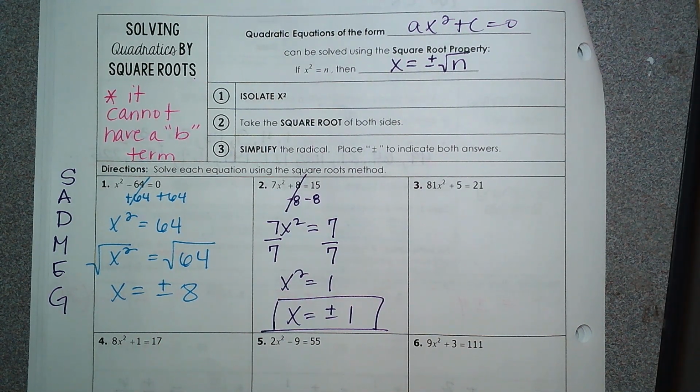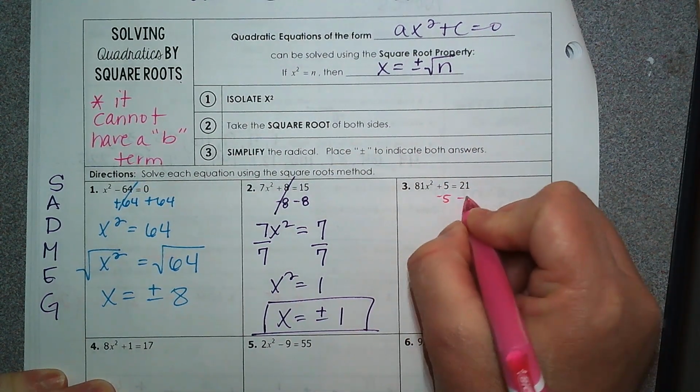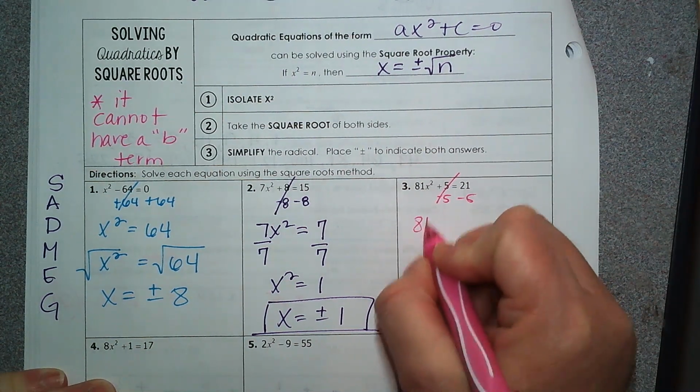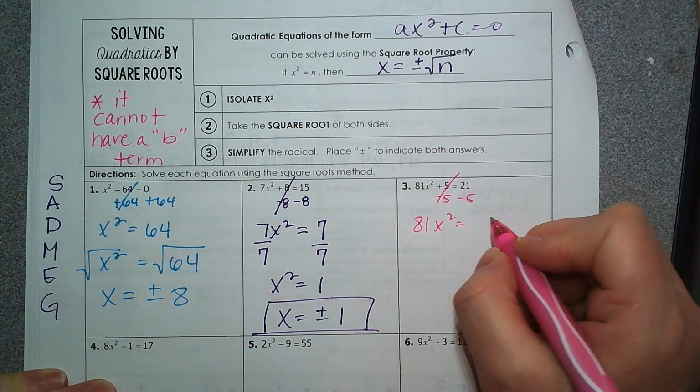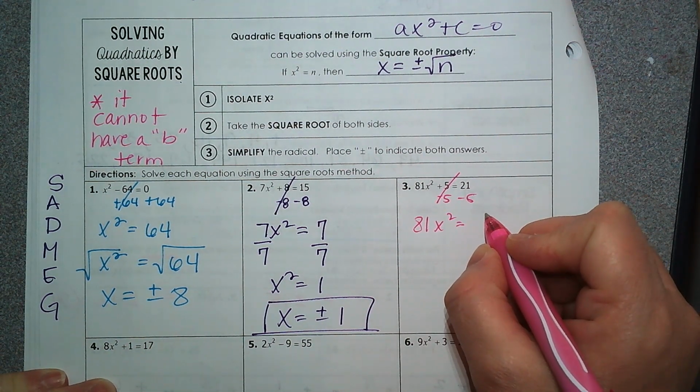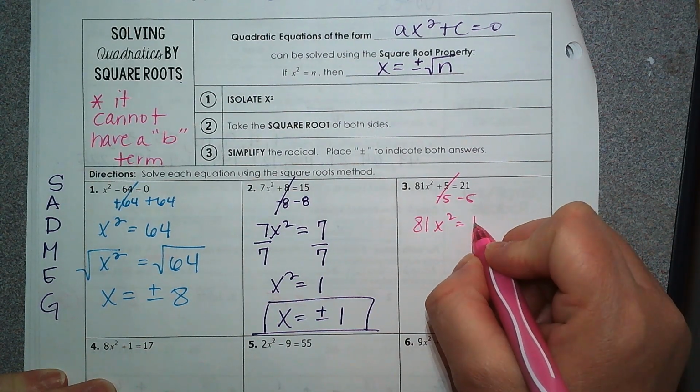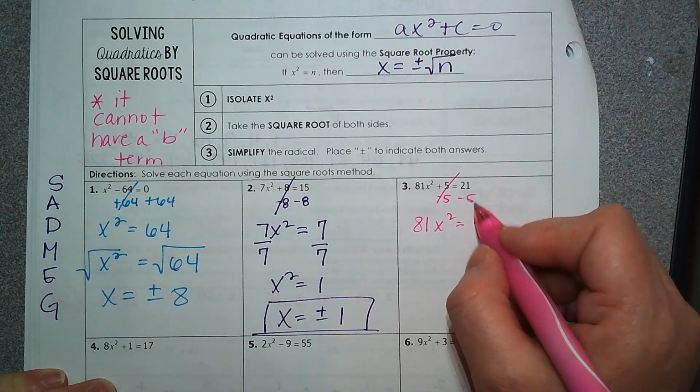Number 3, what's the first step? Yes, subtract 5. What's 21 minus 5?